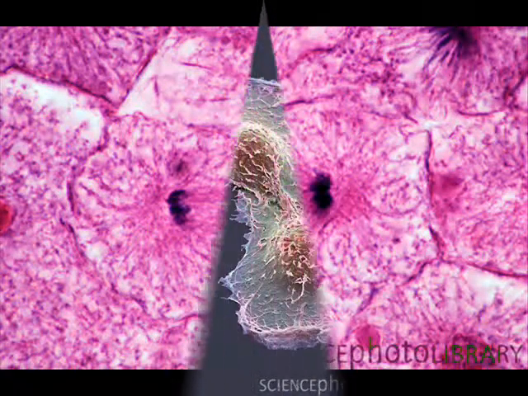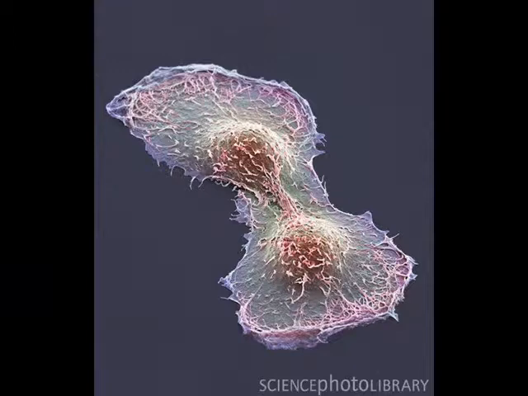Towards the end of telophase, cytokinesis begins. The cell is divided into two cells that contain identical nuclei. The next video takes you through the steps of the cell cycle. See if you can identify each step as it happens.